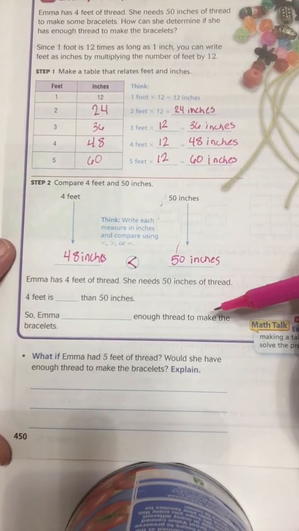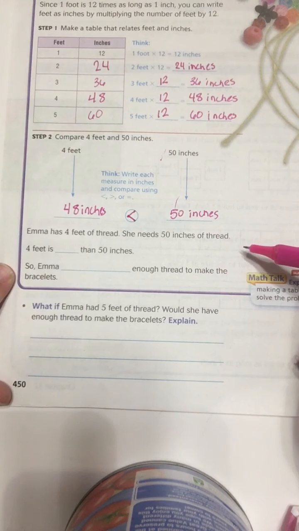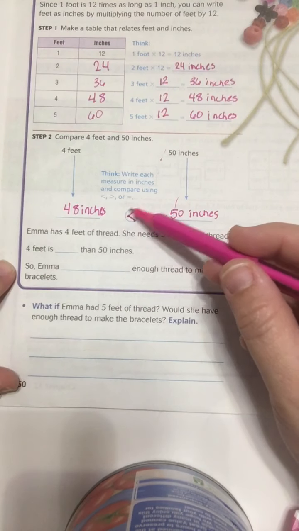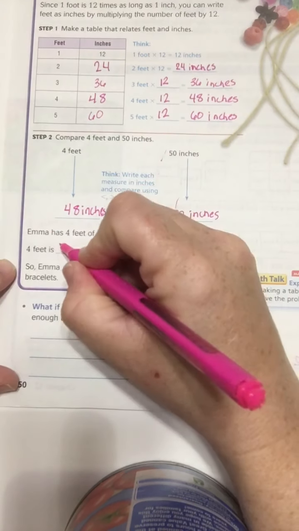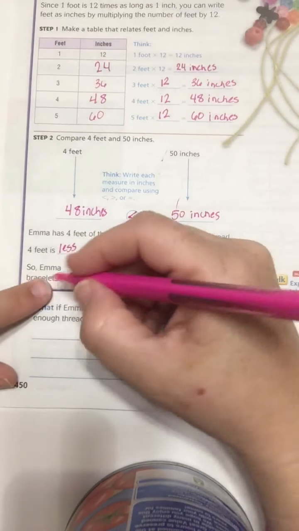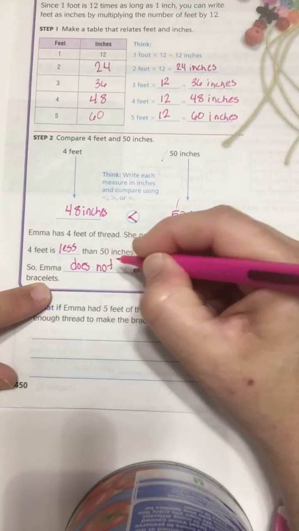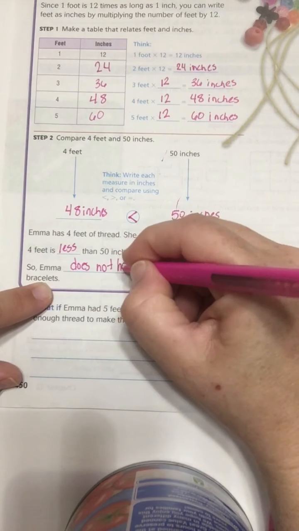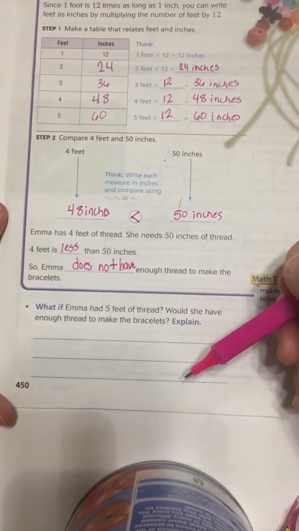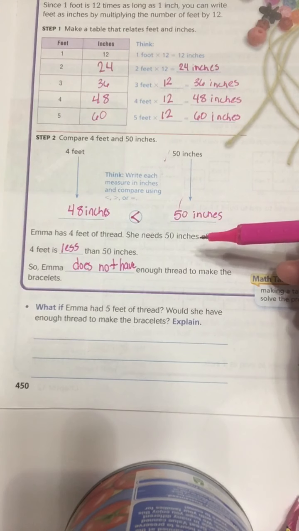So Emma has 4 feet of thread. She needs 50 inches of thread. 4 feet is less than 50 inches. So Emma does not have enough thread to make the bracelets. She's a little bit under the 50 inches that she needs.